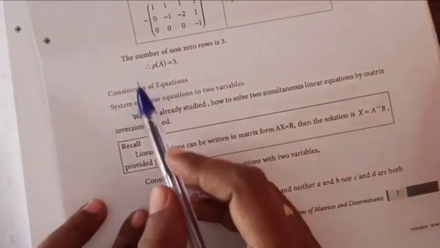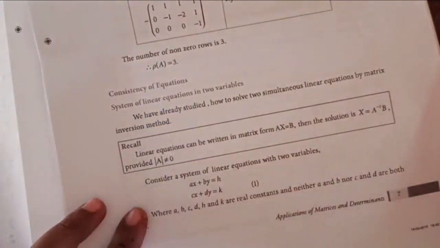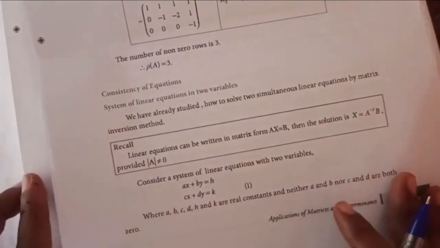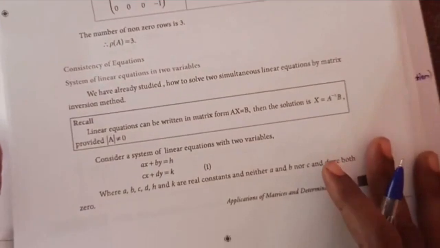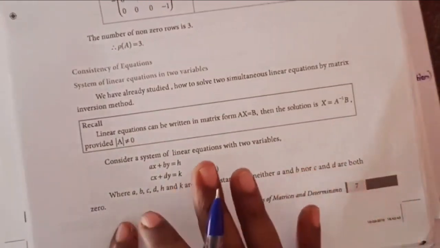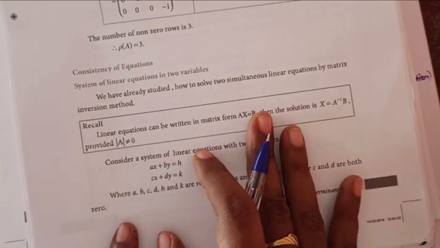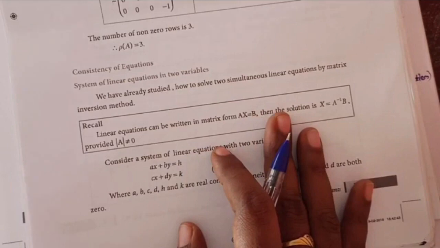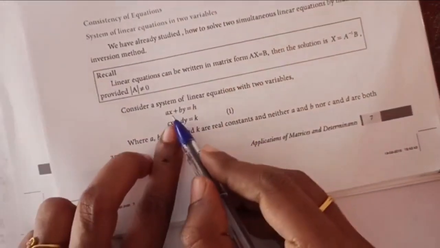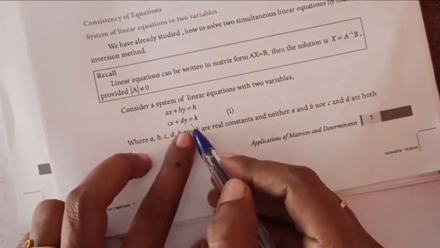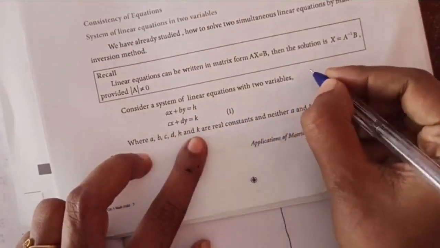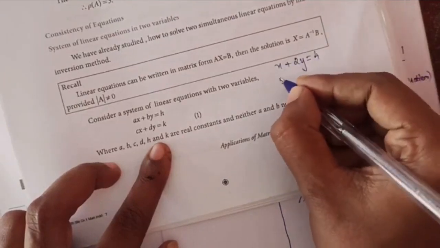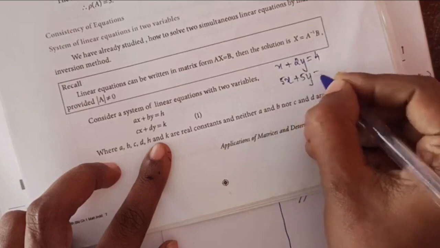Our next section is consistency of equations. System of linear equations in 2 variables. This is not new for you, the reason being last year you learned this same thing. System of linear equations: last year you learned that linear equations means degree 1. Is it right? It is in the form ax plus by is equal to h, cx plus dy is equal to k. I will give one small example: x plus 2y is equal to 4, 5x plus 5y is equal to 2.